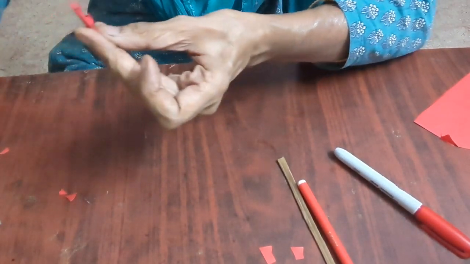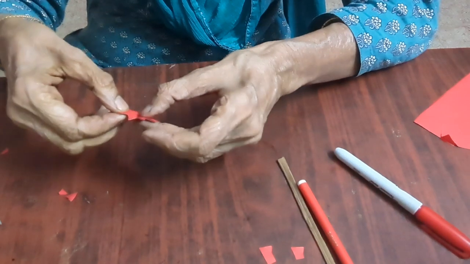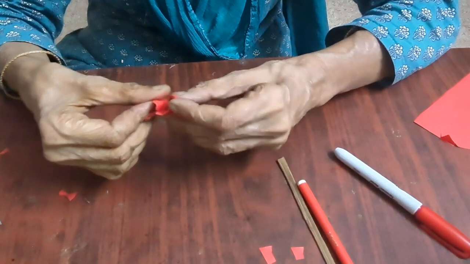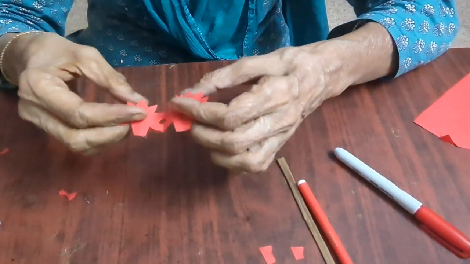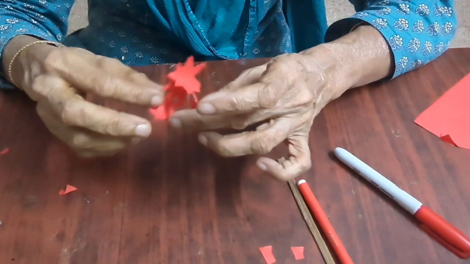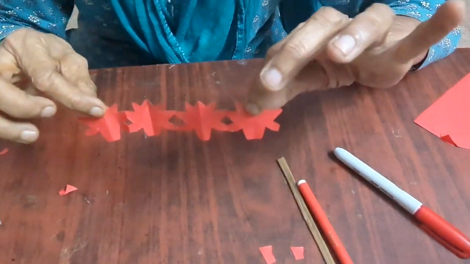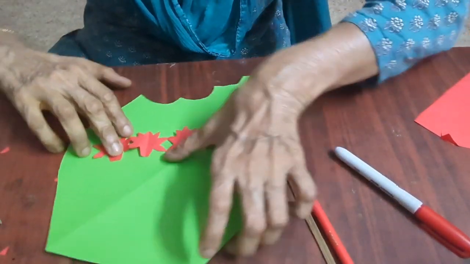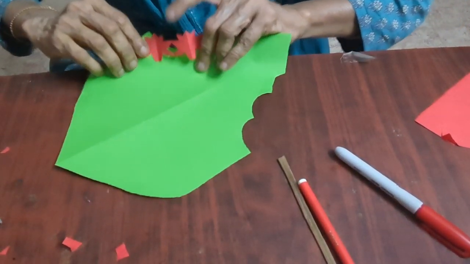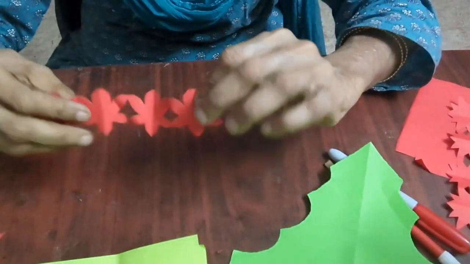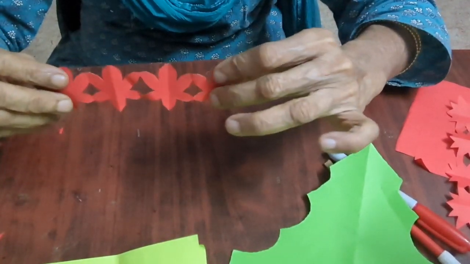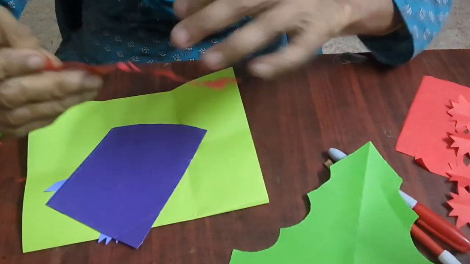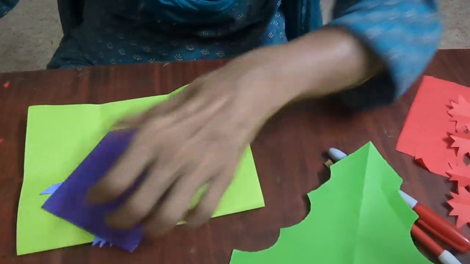And now when I open it, I have one flower. Open again, I have two flowers. When I open again, I have four flowers. So it will look nice like this against a green paper. So I can get many flowers in one go. Now it all depends on how I want to make my garden.